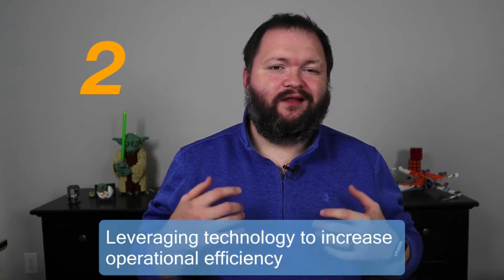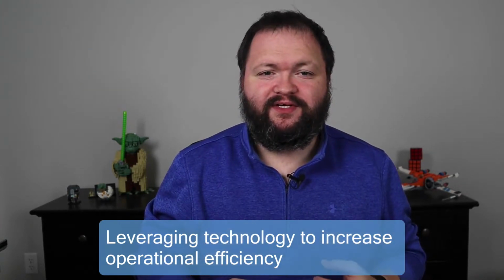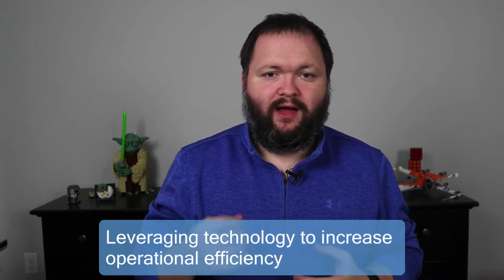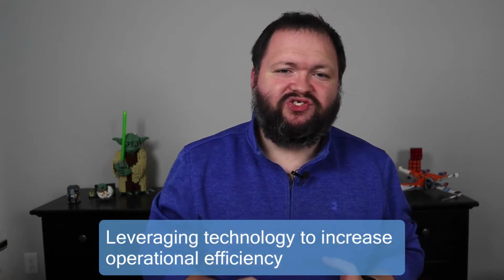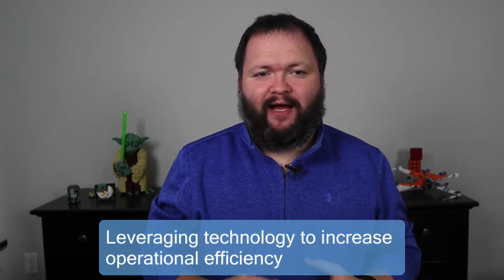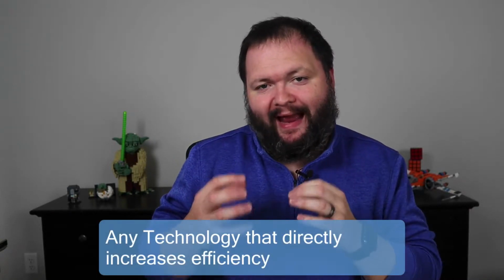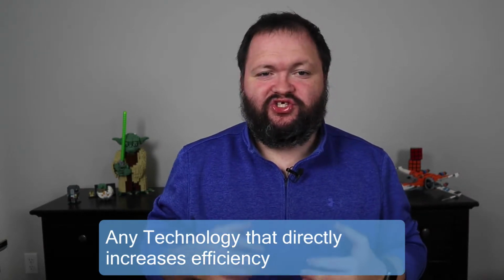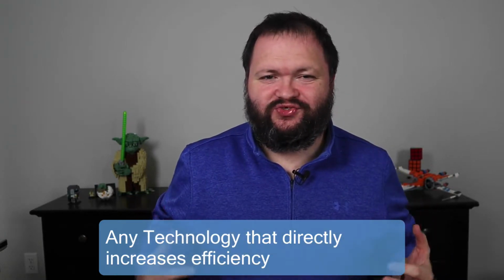Number two here is leverage technology to increase operational efficiency. Capabilities that provide more effectiveness. How can a business streamline their workflows? Think of leveraging software-defined capabilities to automate workflows. Think of leveraging CI/CD DevOps pipelines to increase time to market on new services. Boil this specific outcome down to any technology that is going to directly increase the company, the business, the organization's operational efficiency. All right, that was number two.